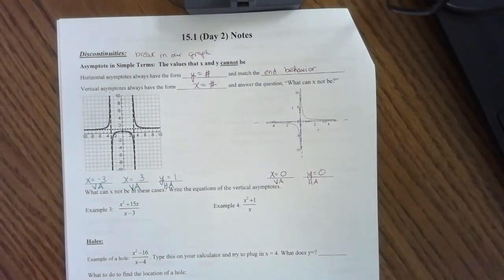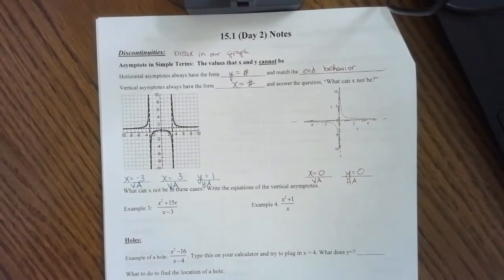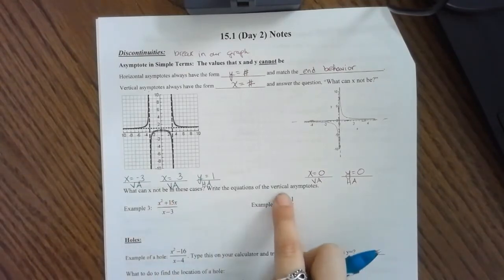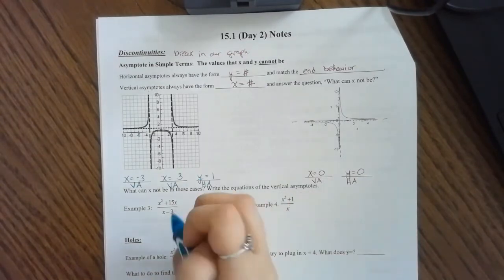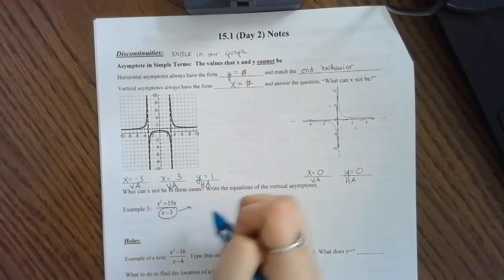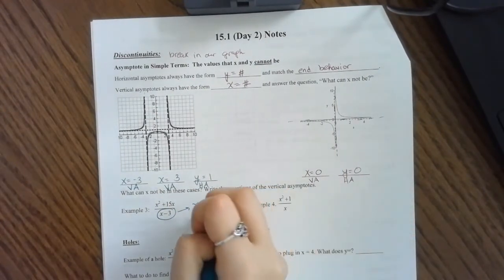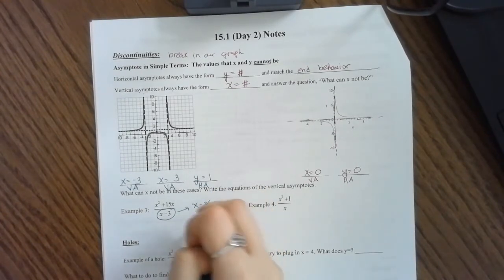Okay. So let's look at example 3. It says, what can x not be in these cases? So basically, if we're asking what x can't be, we're asking for the vertical asymptotes. And if you look back to the first page, you take your denominator and set it equal to 0. Add 3 on both sides. We've done this 1,000 times. We get x can't equal 3. And that's our vertical asymptote.